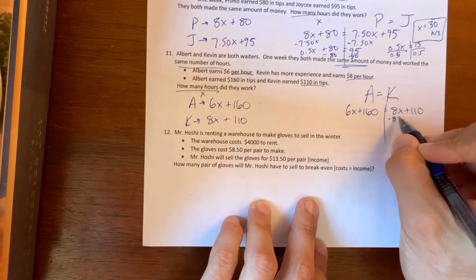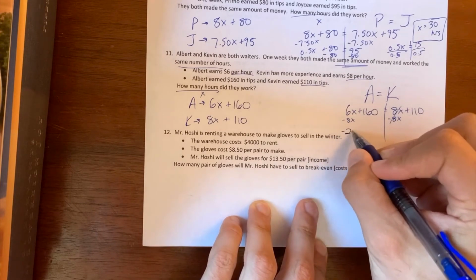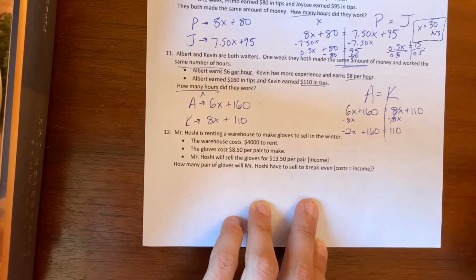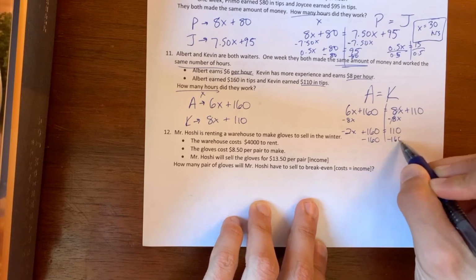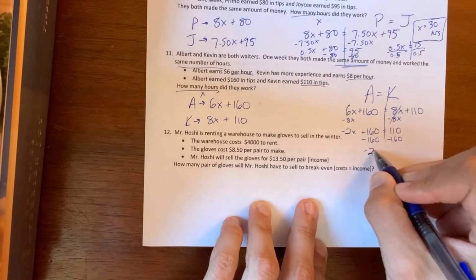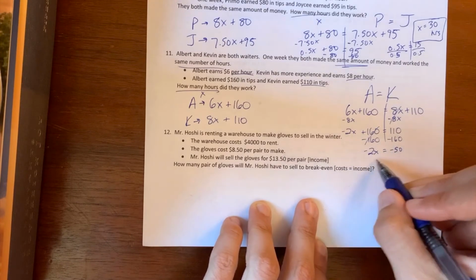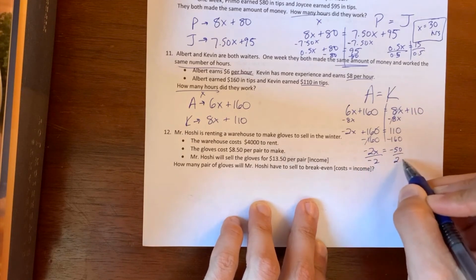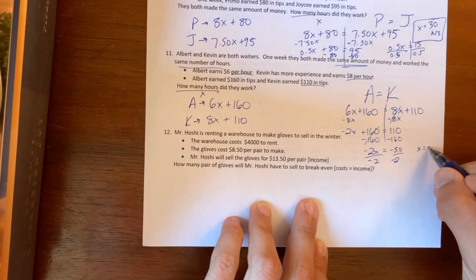So I'm going to minus 8x from both sides, and I get negative 2x plus 160 equals 110. There's my x, so I want to get that by itself, so I minus 160 from both sides, and I get negative 2x equals negative 50. And you might be thinking, oh, those negatives, that's not realistic. But don't worry, they're going to cancel each other right here. So negative 50 divided by negative 2, and that equals positive 25.